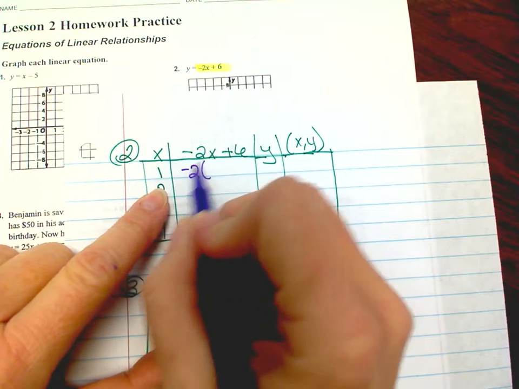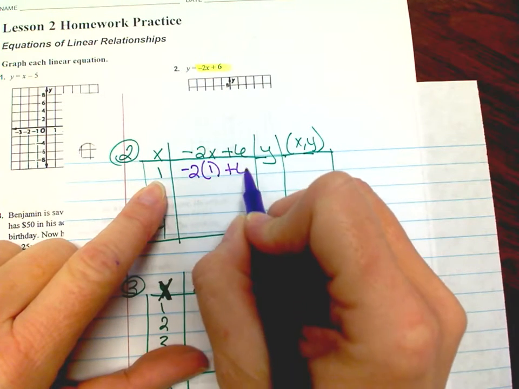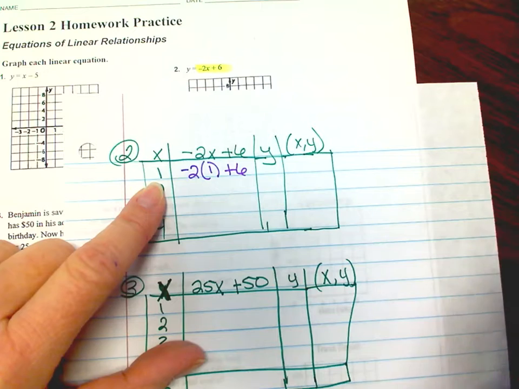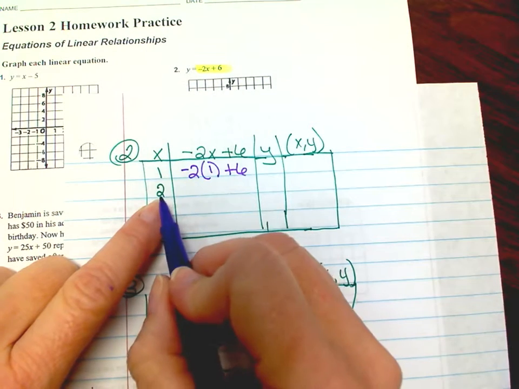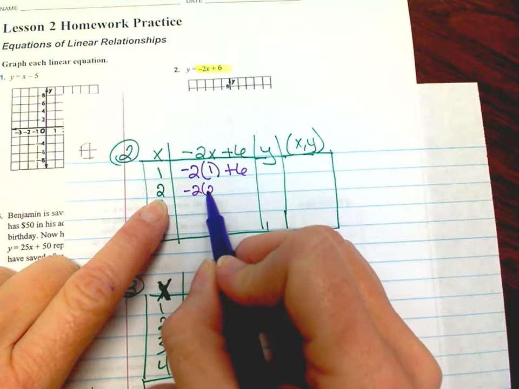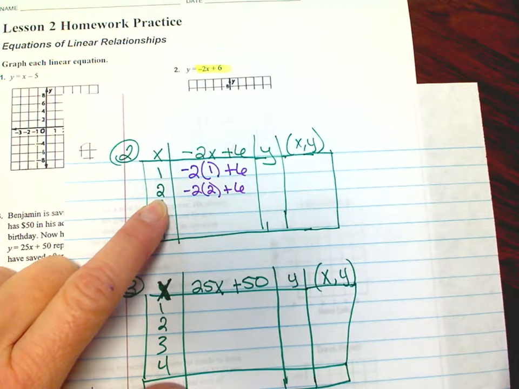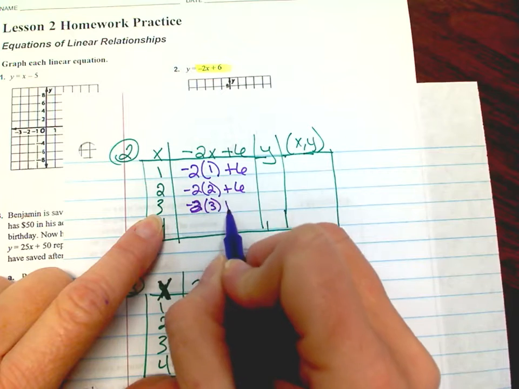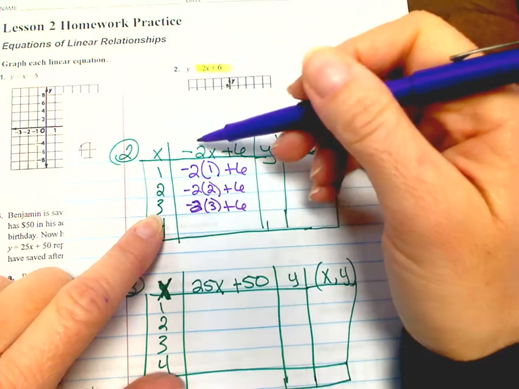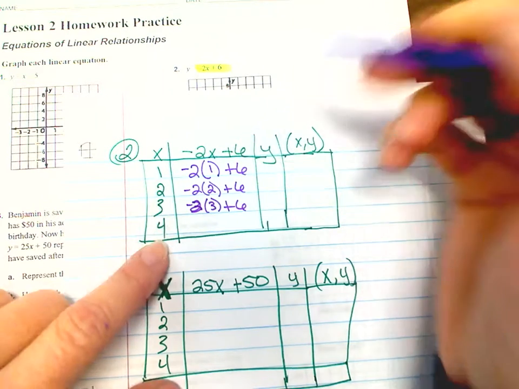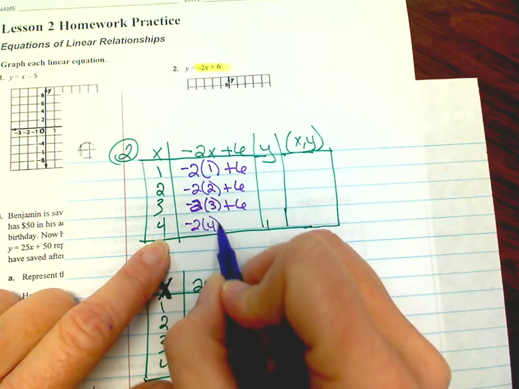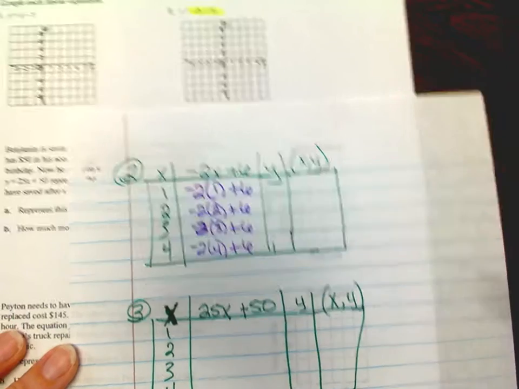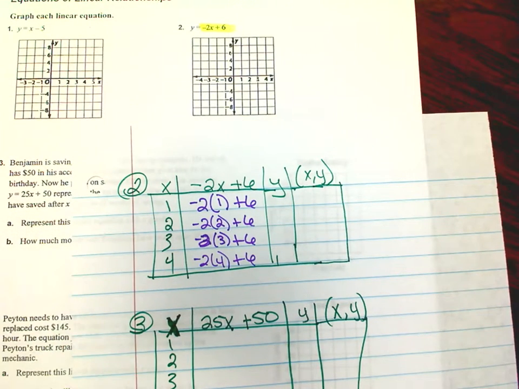So we have -2 times x. Well, x is 1, plus 6. And I'm going to let you finish it out. I'm just going to help you plug in the formulas. So here we have -2 times 2 plus 6. If I plug in 3, -2 times 3 plus 6. So remember, I'm using the formula that they gave me. So 4. So you solve it, and then you need to plot it on the graph that they've supplied for you on number 2.